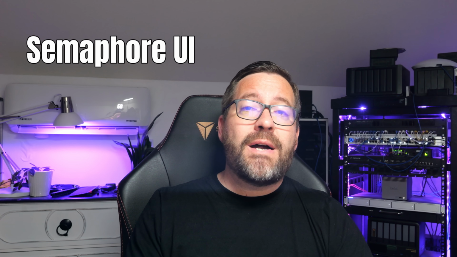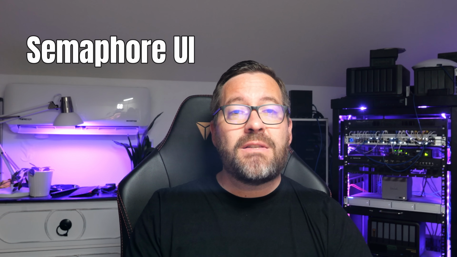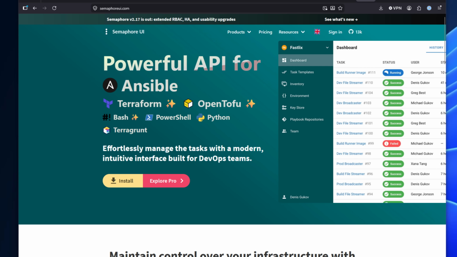The final tool I want to talk about is Semaphore UI. If you've followed the channel for a while, you already know how much I rely on Ansible for configuration management in both my home lab and production environments. Automation, I think, is one of the coolest and best ways that can save you time while managing your environments consistently across your infrastructure. Semaphore UI provides a modern graphical interface for managing those Ansible playbooks, inventories, credentials, and automation jobs.